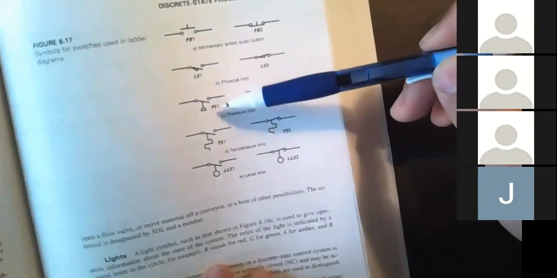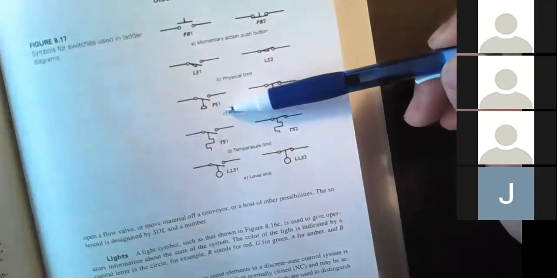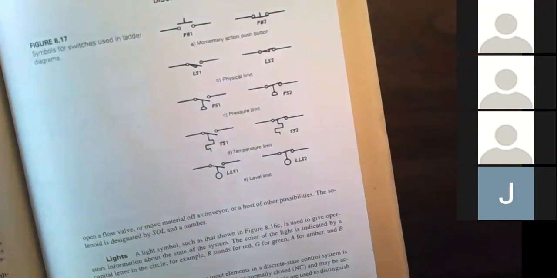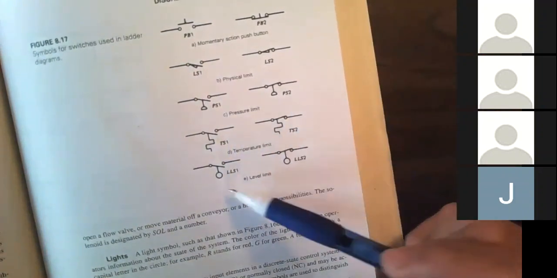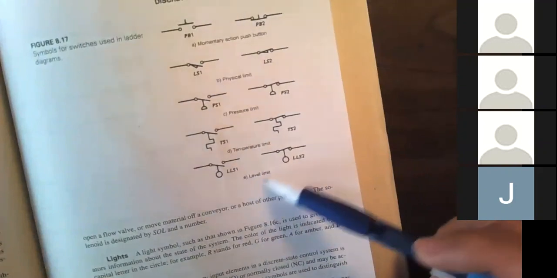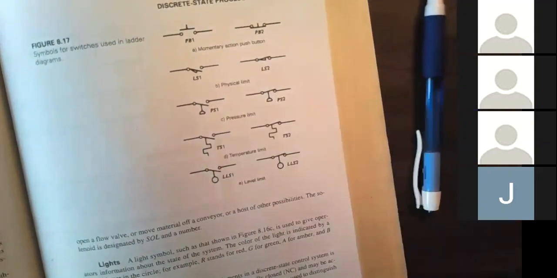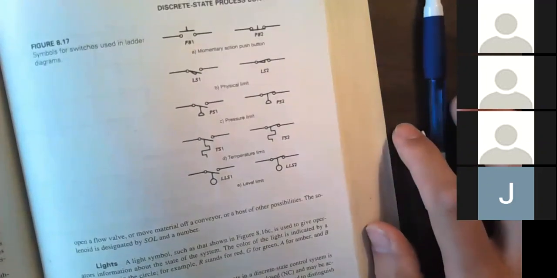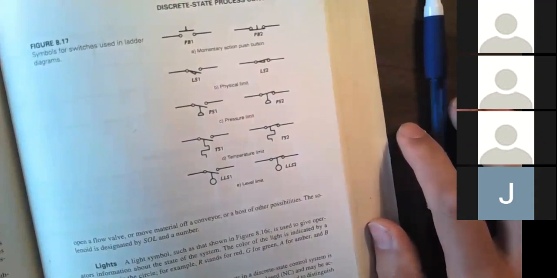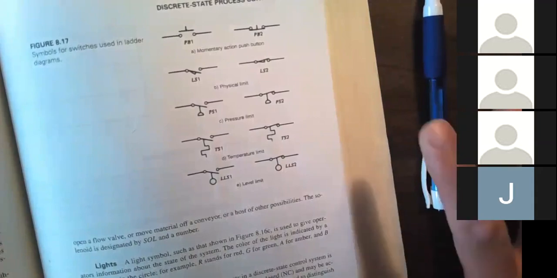Then we have pressure limit switches, temperature limit switches, and level limit switches. Combined, we can build a very sophisticated sequential control system, or what the author calls a discrete time control system.